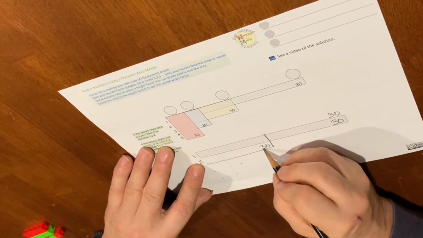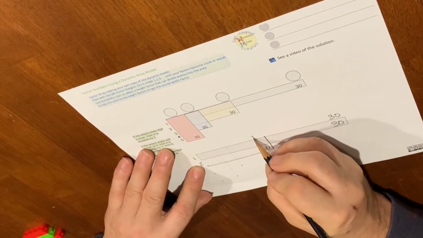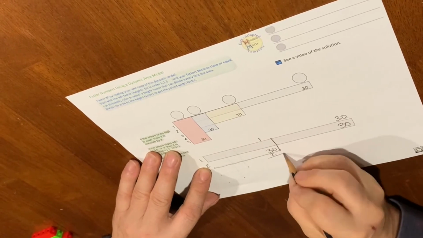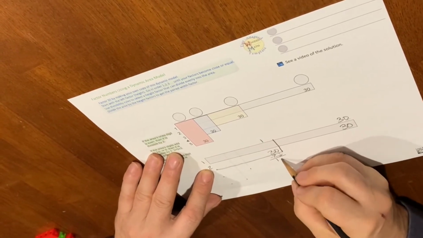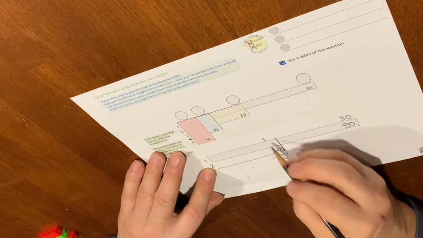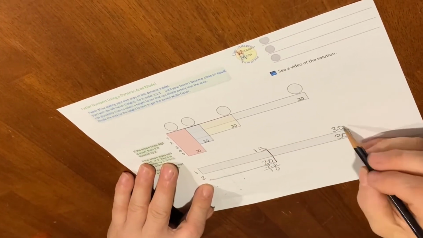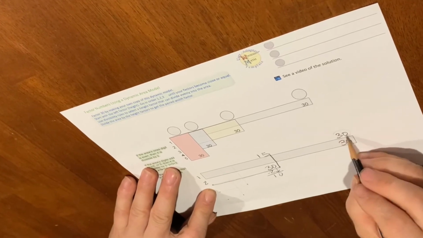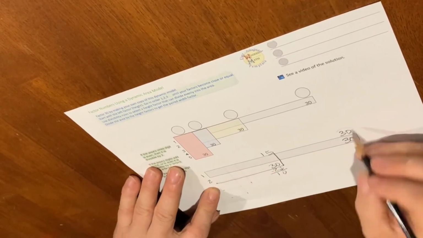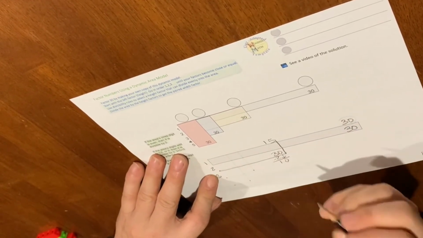How many 2's can you get out of 3? 1. 1 times 2 is 2. Subtract, you get 1, bring down your 0. How many 2's are in 10? 5, so 15 up there. All right, let's try 3. Is it divisible by 3? Yeah, the digits add to 3, 6, or 9. They add to 3. So we know it's divisible by 3.